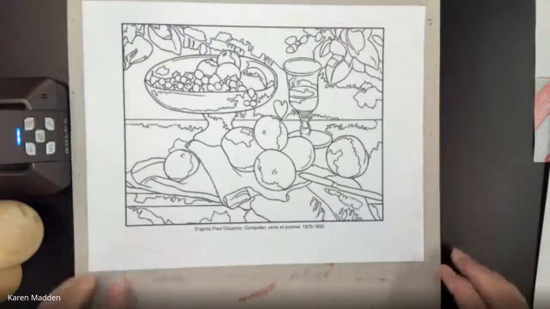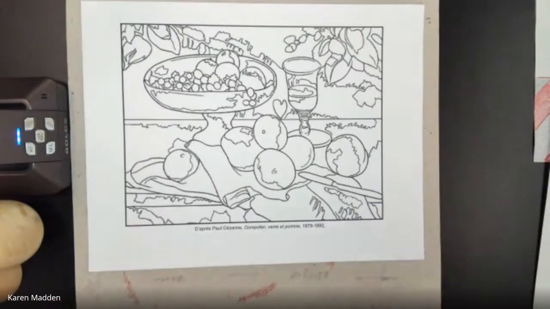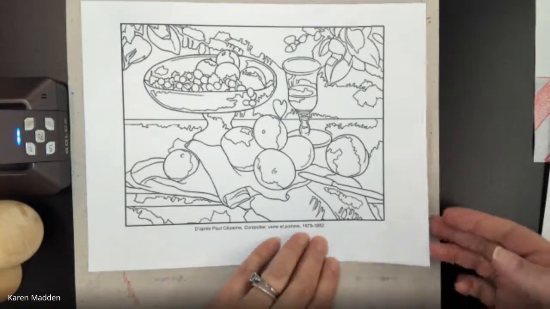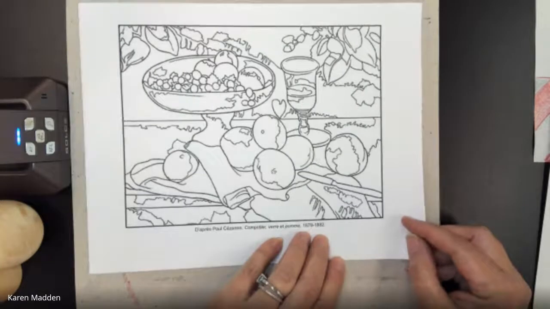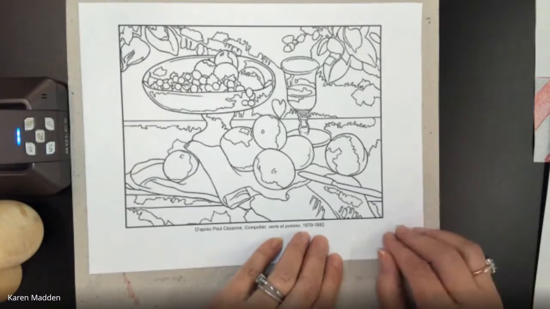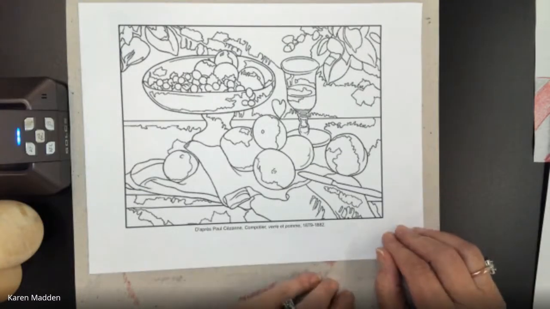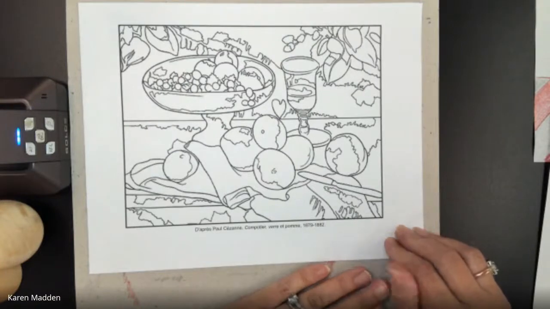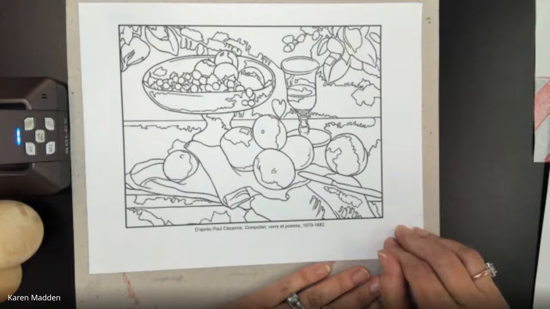Today, we are going to use the element of art, line, and shape to create a still life art project inspired by the artist Paul Cezanne. Cezanne spent most of his life in France, and he was a very shy man, but he was totally devoted to two things: his art and his son.